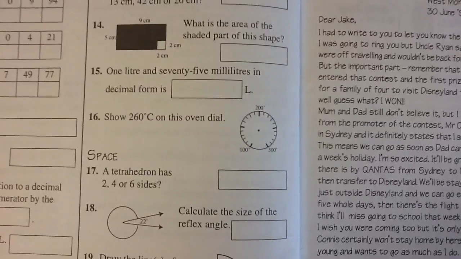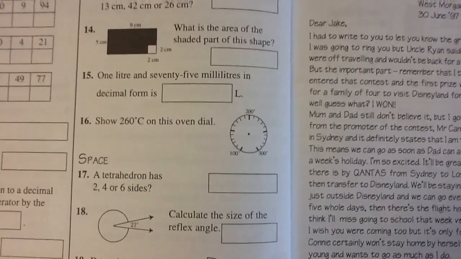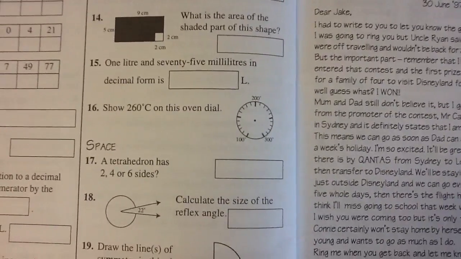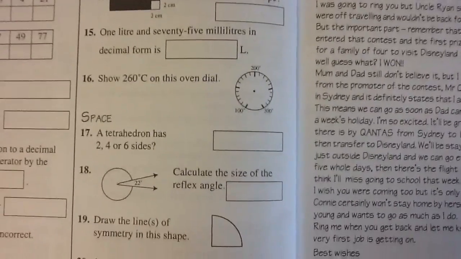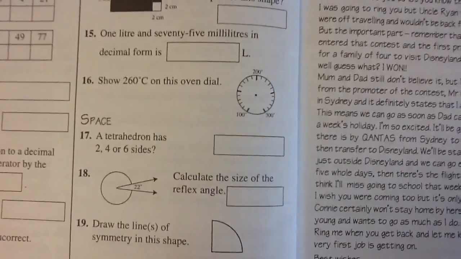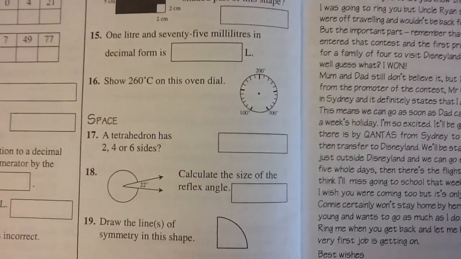1 litre and 75 millilitres in decimal form, you should be okay with that. I'll give you a clue, it's 1 point something. Show 260 degrees on the oven dial, you should be fine with that.